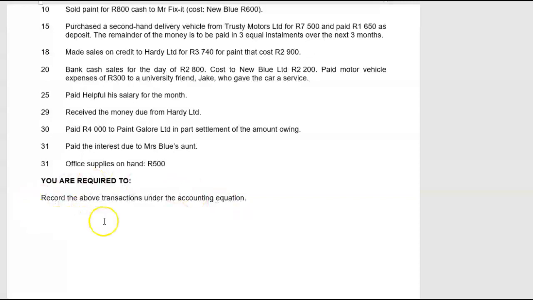Now, usually if we ask you to do that in a test, then we will give you the format that you have to follow in order to answer the question. So I will tell you, for instance, the format is as follows. Assets, and under assets, plus minus, equals equity with a plus and a minus column, plus liabilities with a plus and a minus column.